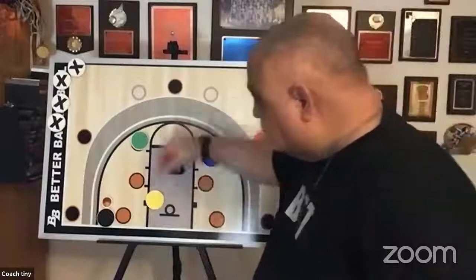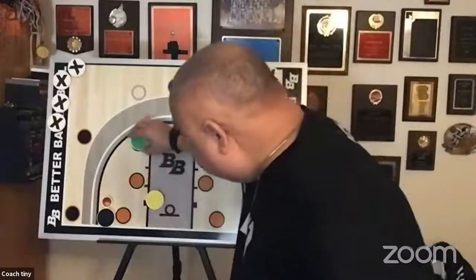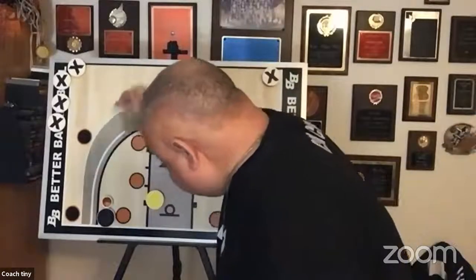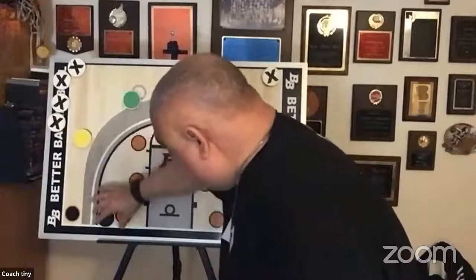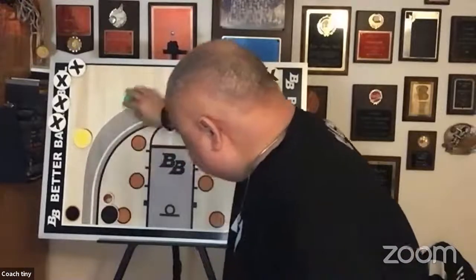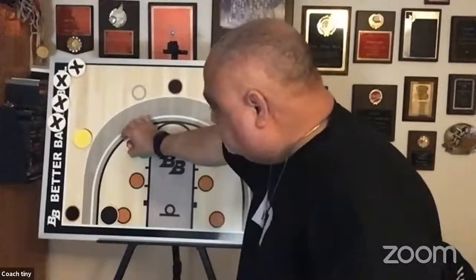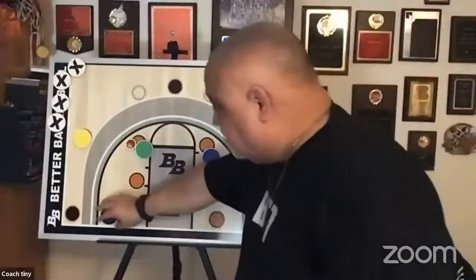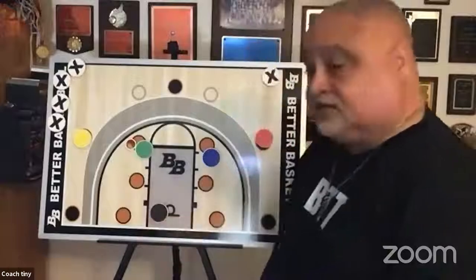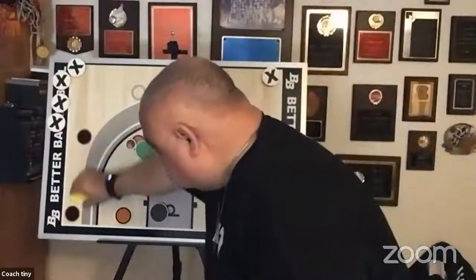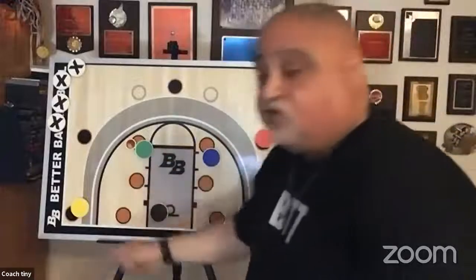Okay? Let's go back. Instead of hitting the flank, we hit the nail. This guy comes up, cuts to the basket. Corner. It's a zone. Who's playing over there?